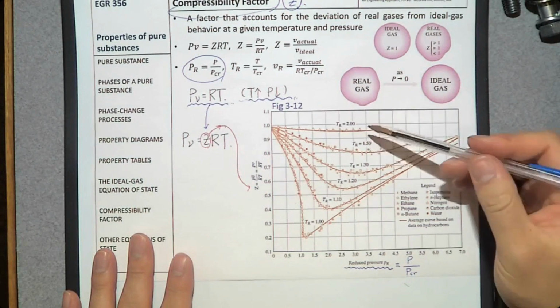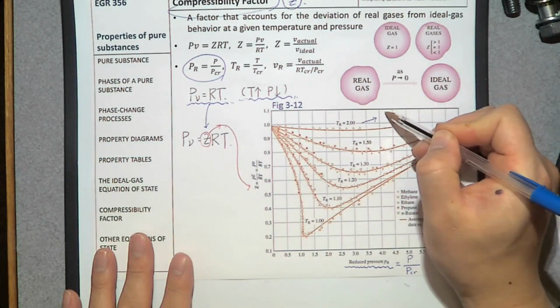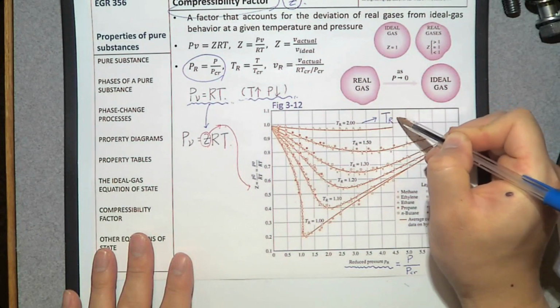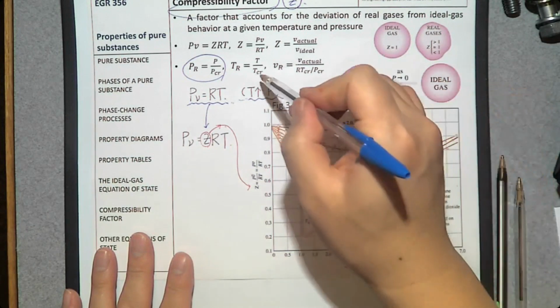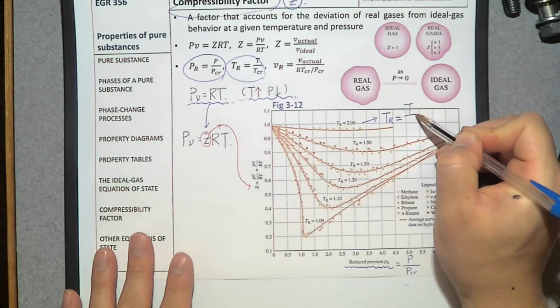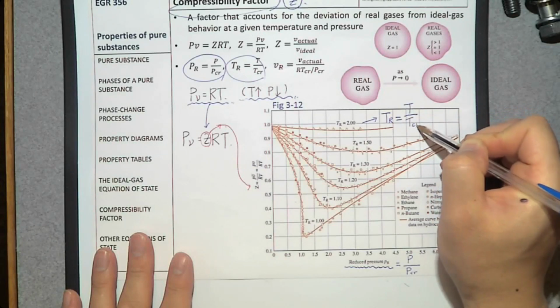And each line represents a specific TR, reduced temperature. That can be determined by this equation: the temperature of a system divided by critical temperature.